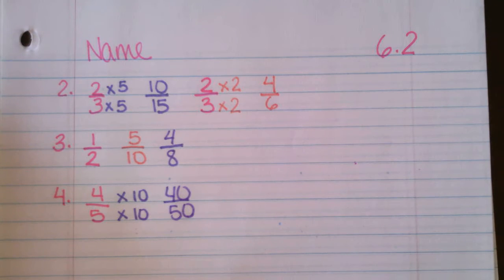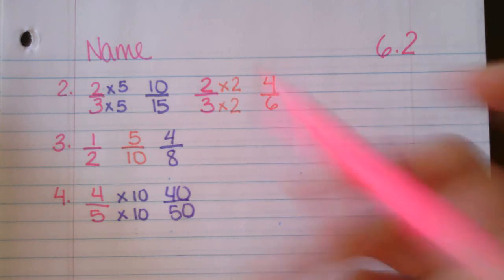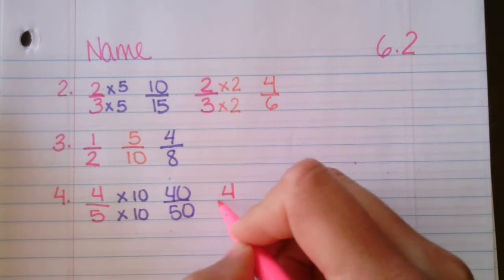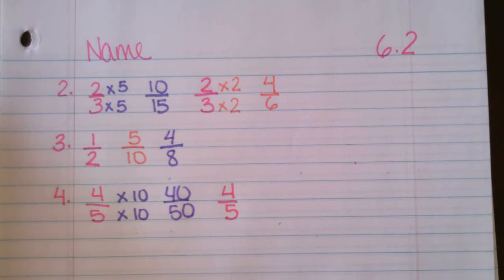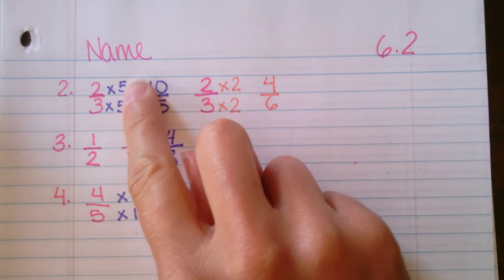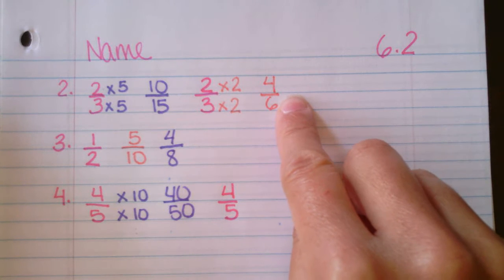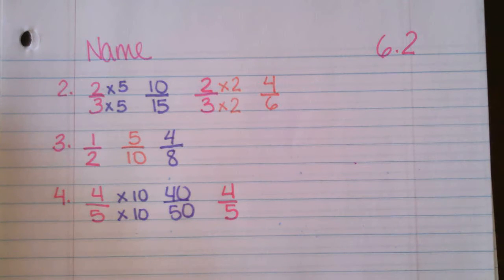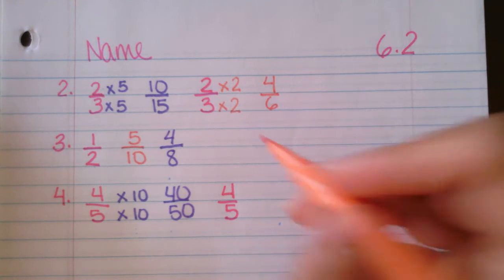And then, of course, we always go back to our original fraction, 4/5. And we already chose up here 5, 2. And it really doesn't matter. I'm just trying to make you guys see that you guys can multiply by any number. We chose 10 already.